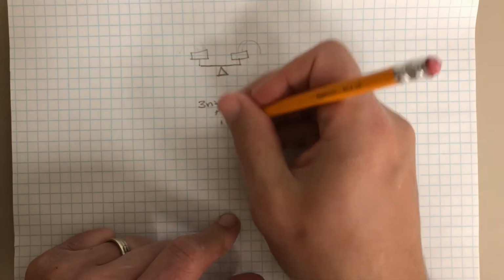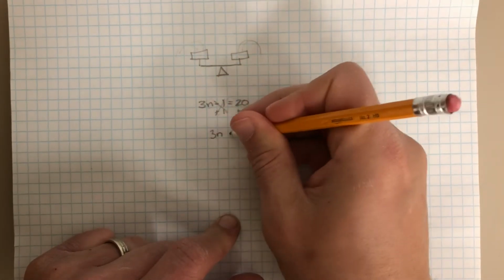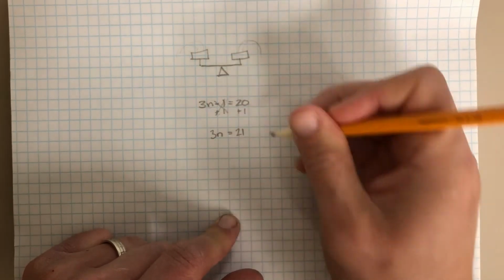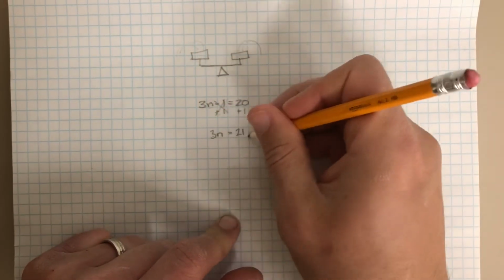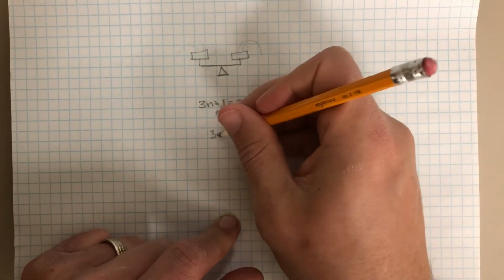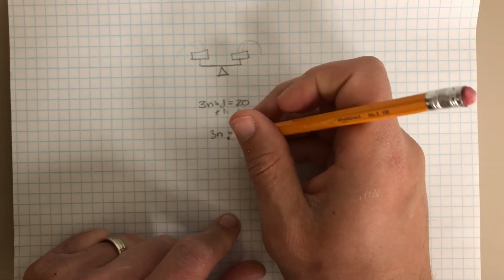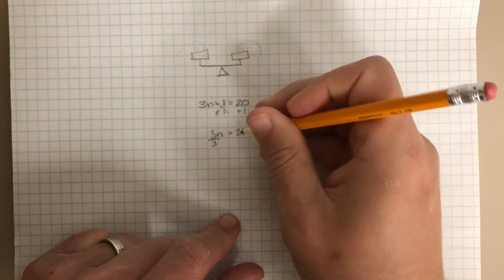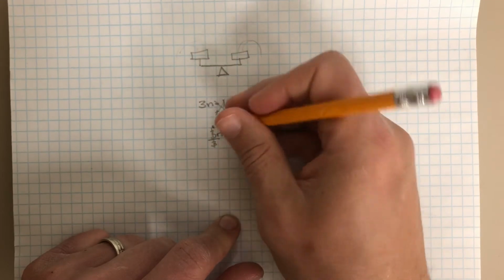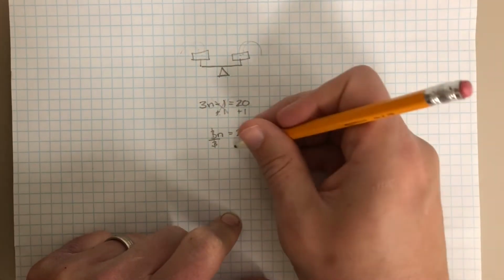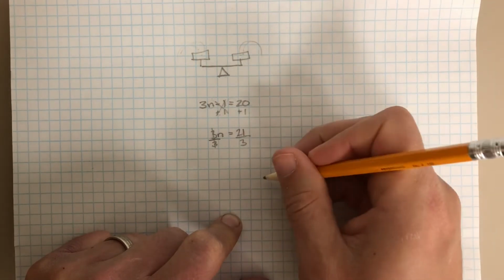So now I'm left with 3n. And on this side, I'm left with 21. So 3 times n equals 21. So to get n by itself, instead of multiplying, I use the inverse operation. The inverse operation of multiplication is division. Divide by 3. And that'll cancel out. But if I divide this side by 3, I also have to divide this side by 3 to keep it balanced. So divide by 3.